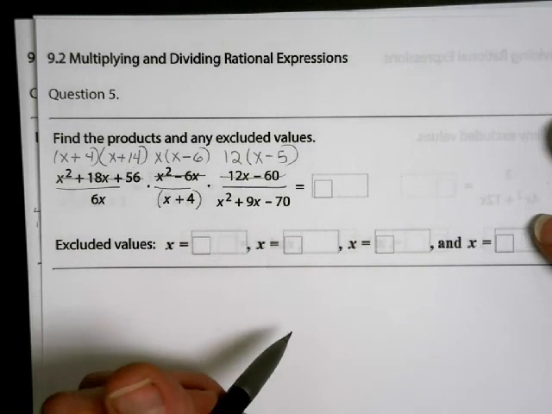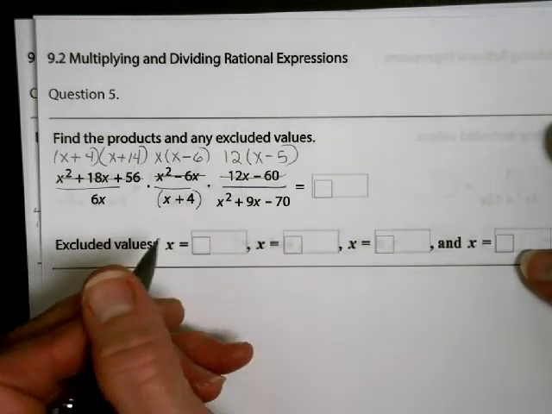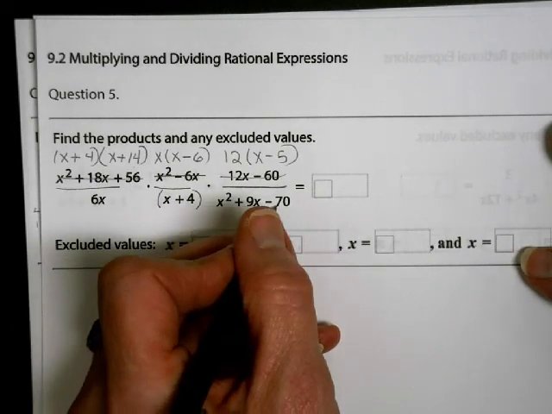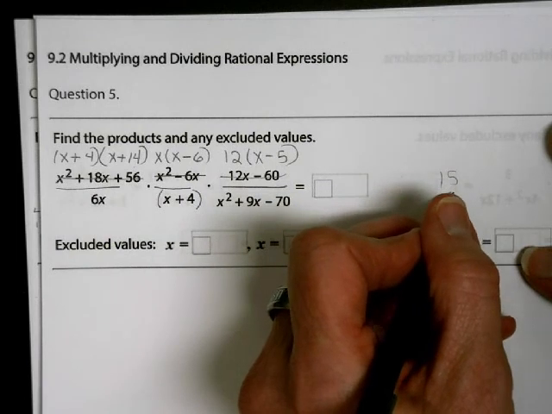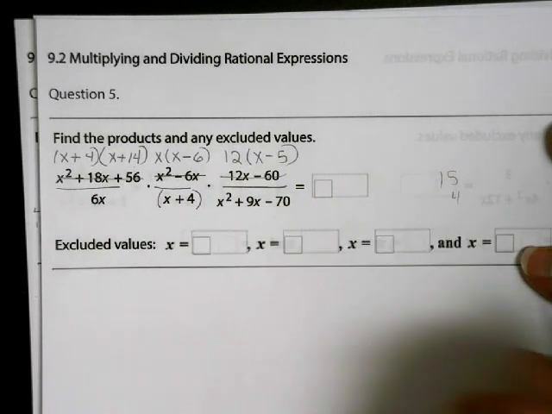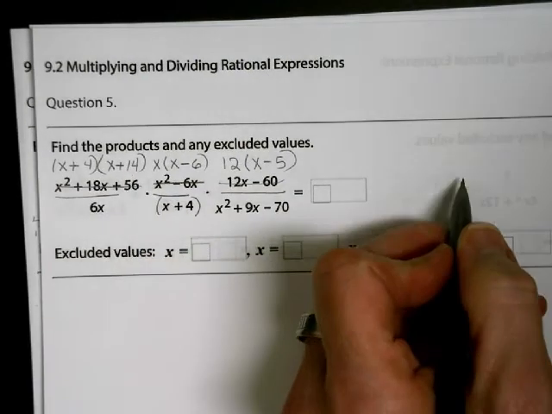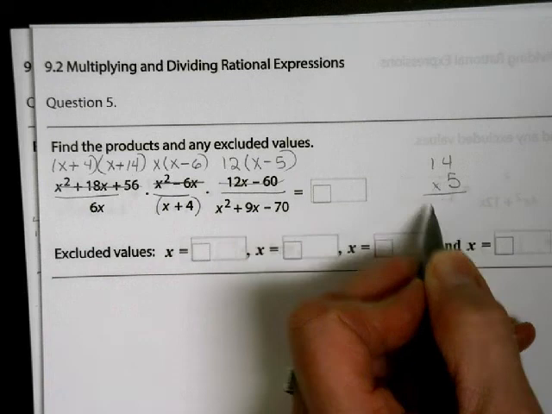And the factors of 70 when subtracted give me 9. 1 and 70, 2 and 35, 3 doesn't go. 4 and 15. Nope. Nope, that's 60.